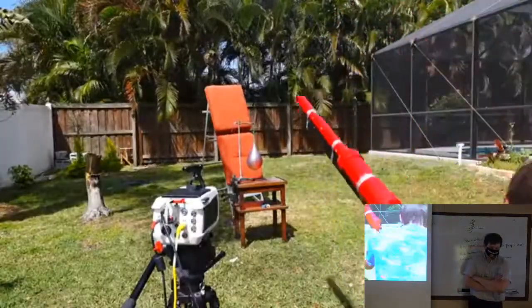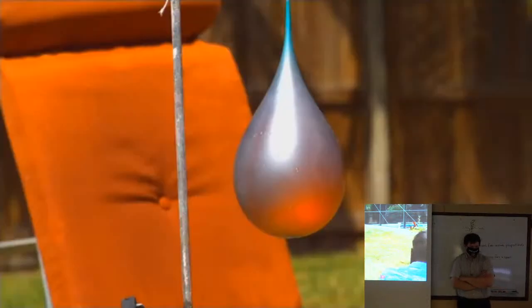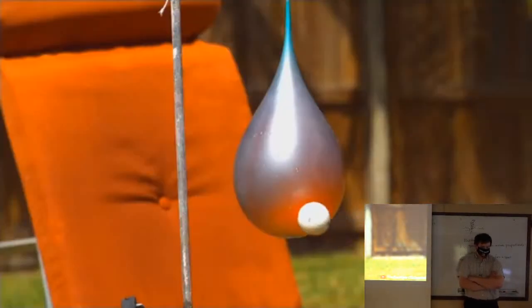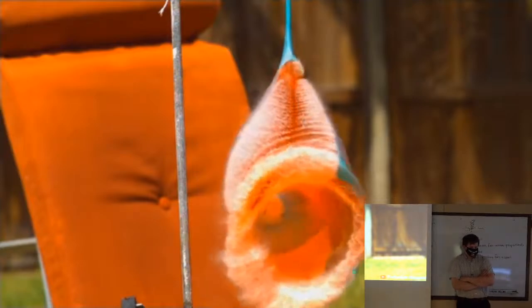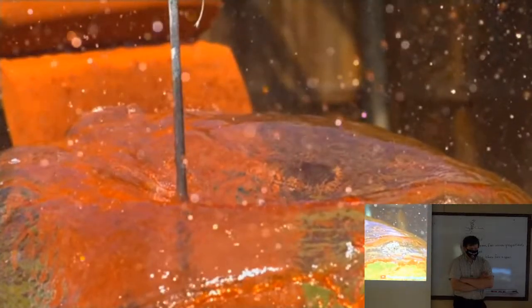All right, now it's time for the water balloon. This propane cannon can shoot a golf ball at over 300 feet per second, which gives it the same impact energy as a .38 Special. And while I've got this propane rifle and a high-speed camera, we might as well see what happens when I shoot it in a watermelon.